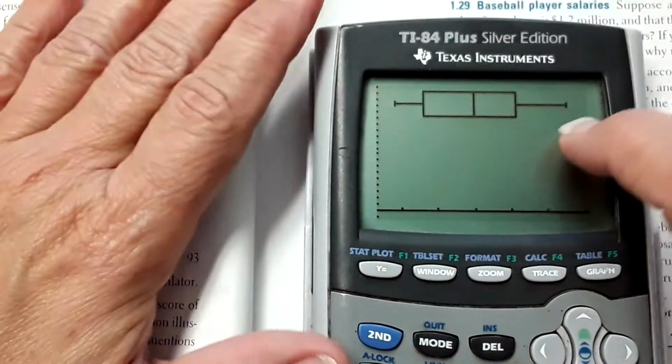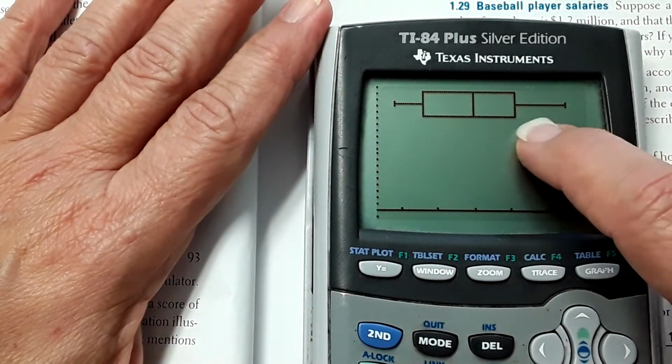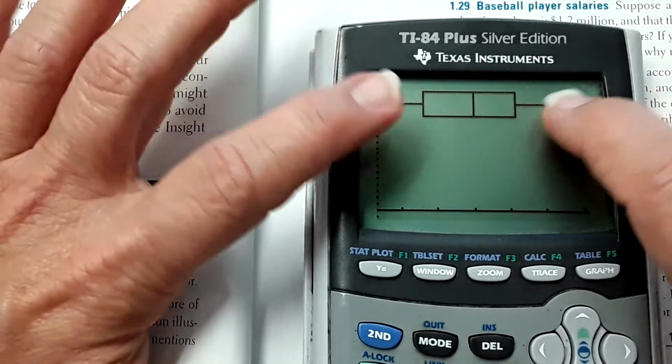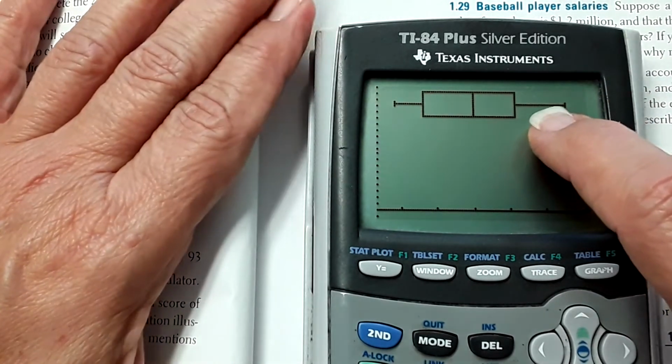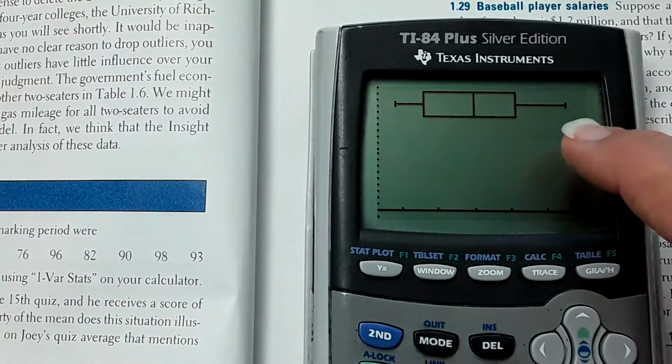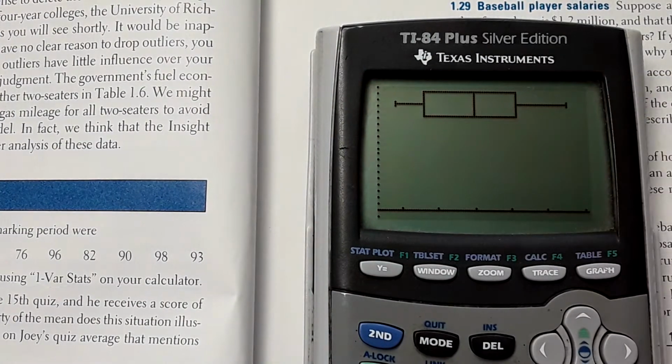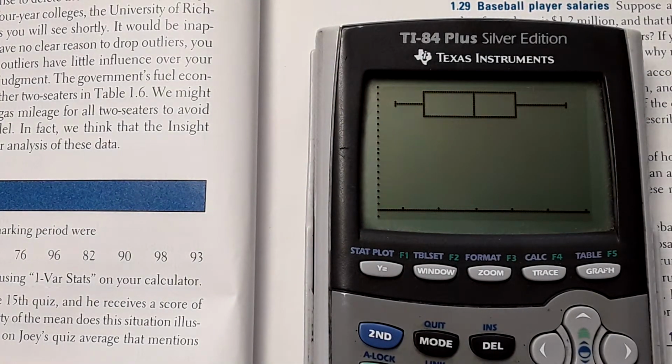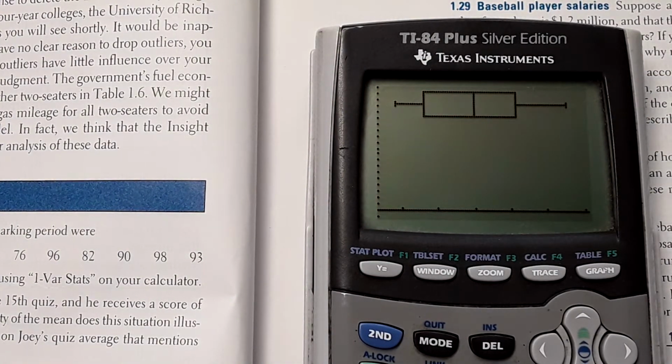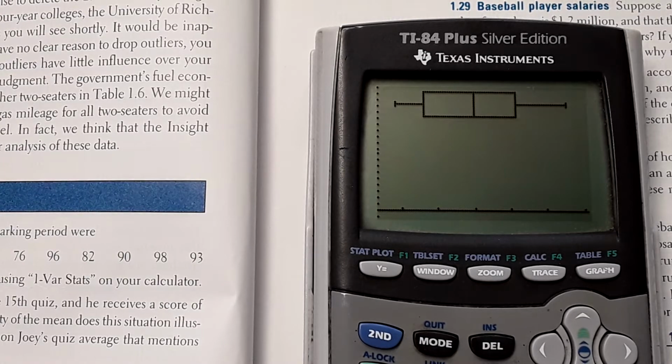You can tell that there might be a little gap right there. It's pretty spread out though, right? The middle 50% of the data goes from 78 to 91. What did we say that was? 91 minus 78. How much did we say that was? Yes. What was it? 13. So there's a gap of 13 points in the middle 50% of the data.